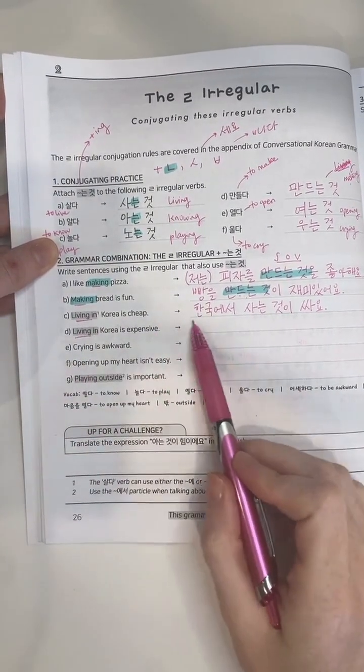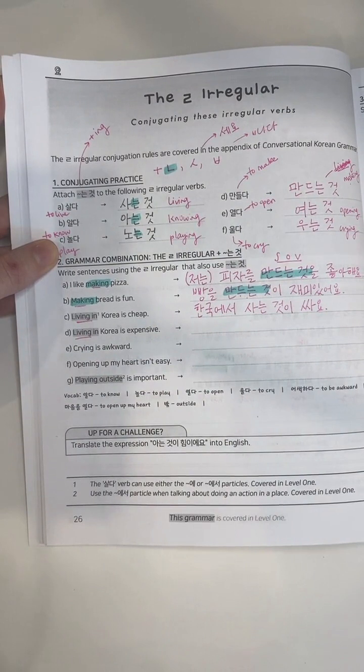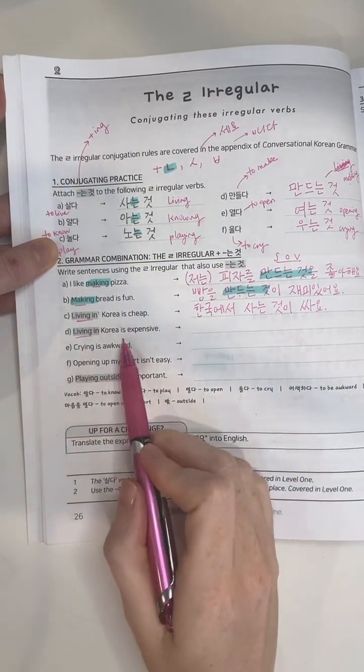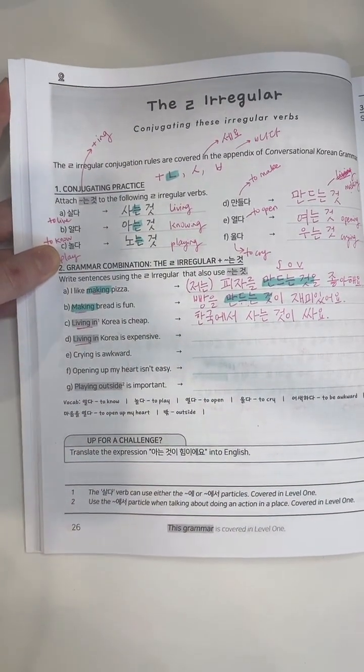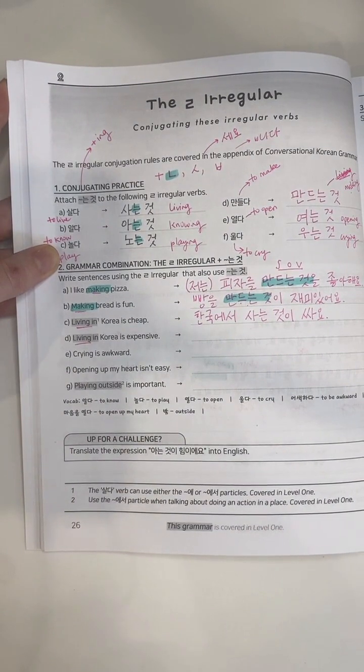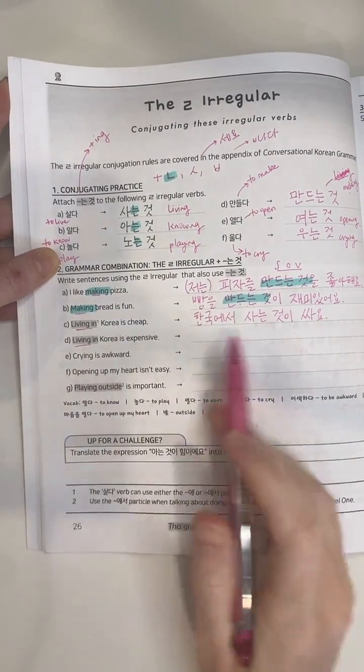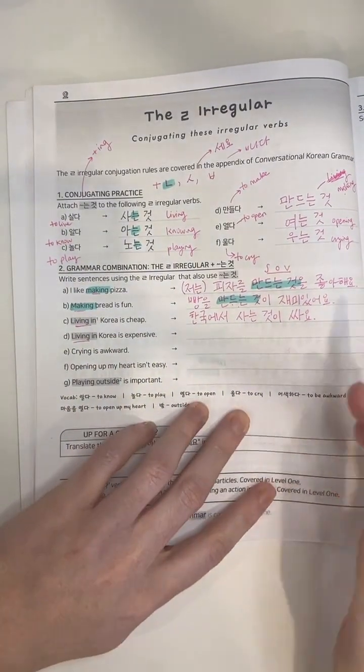But the sentence living in Korea is cheap. 한국에서 사는 것이 싸요. Next, living in Korea is expensive. So this is probably appropriate if you're living in Seoul. I know Seoul can be a very expensive place to live. How would we say that living in Korea is expensive?